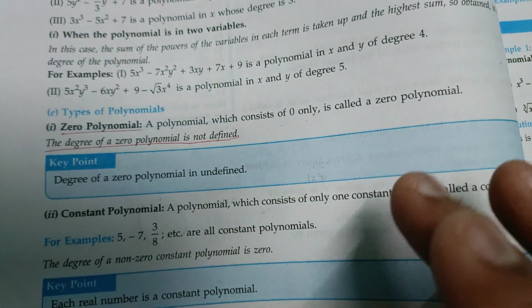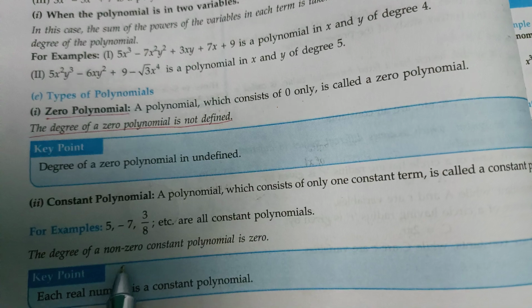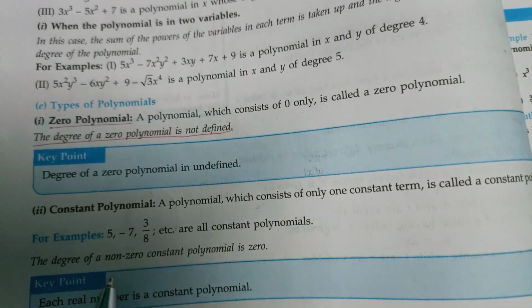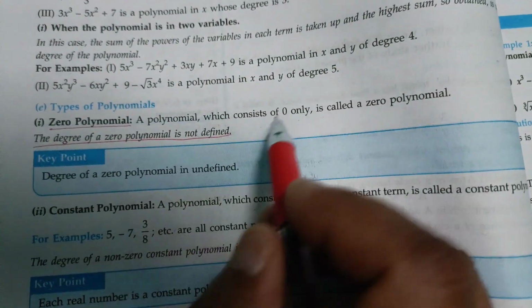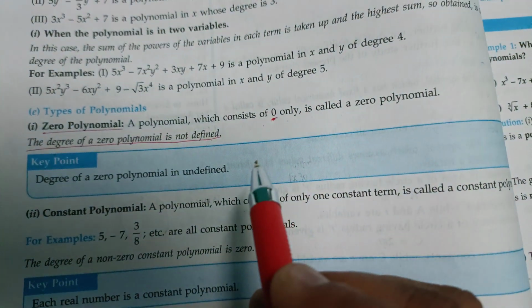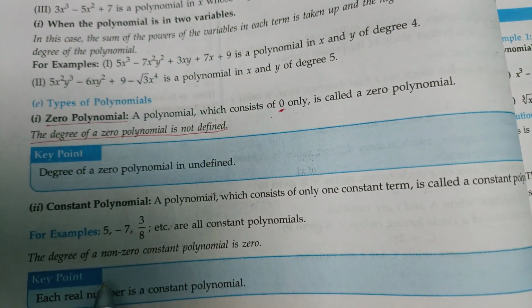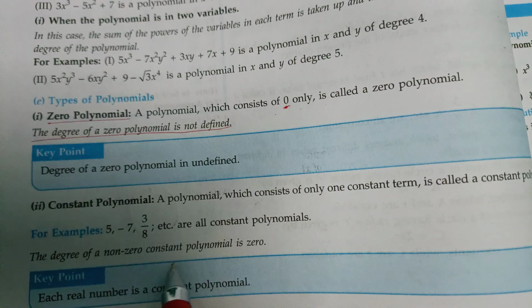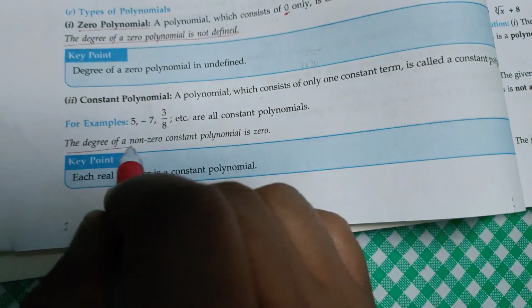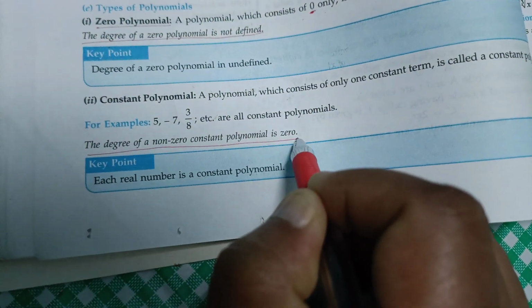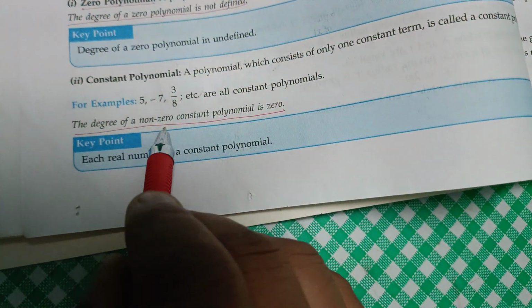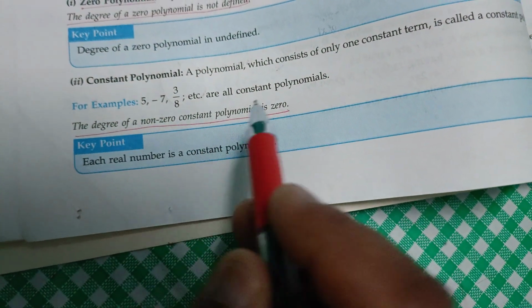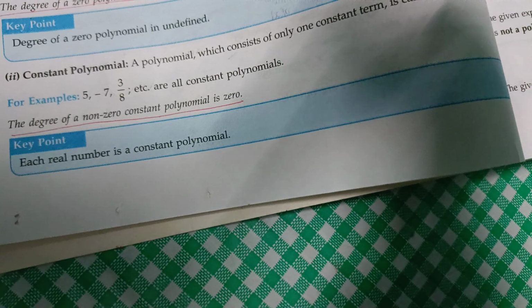Another thing: if it is not a zero polynomial, the degree of a non-zero constant polynomial will always be 0. Remember, this is also an important point. The non-zero constant polynomial may be, suppose, 5, 10, 100.